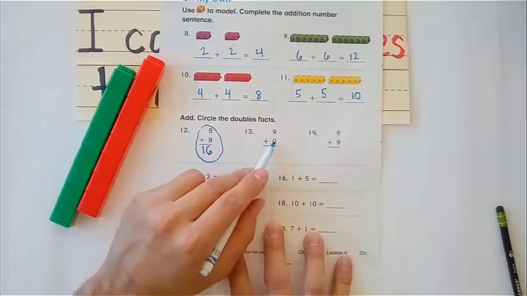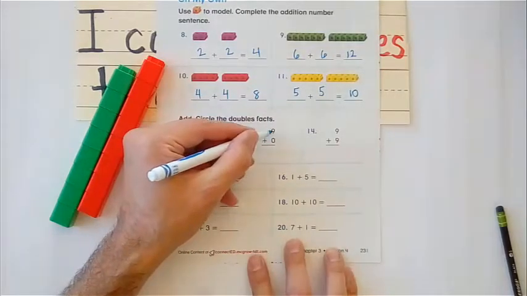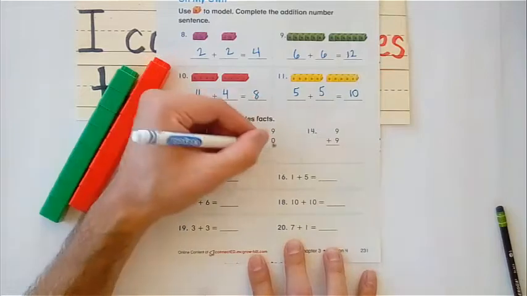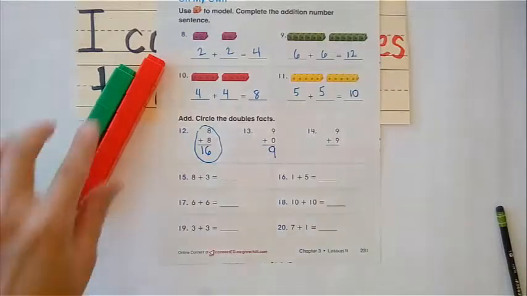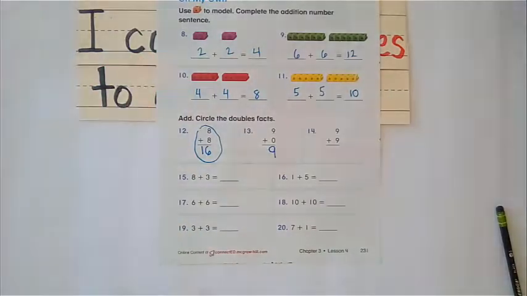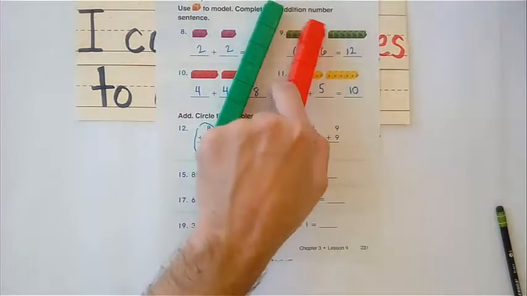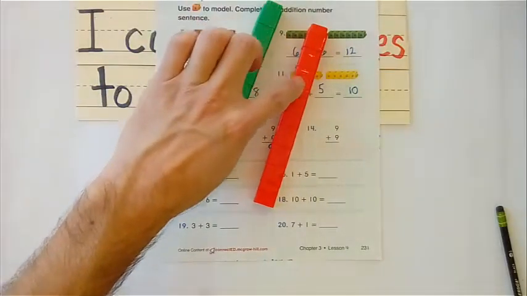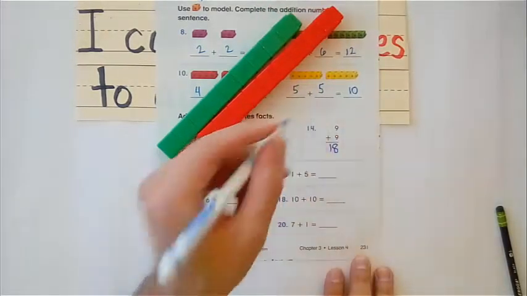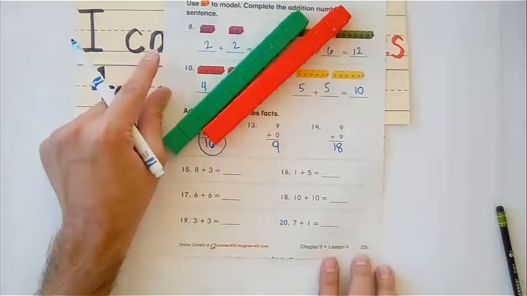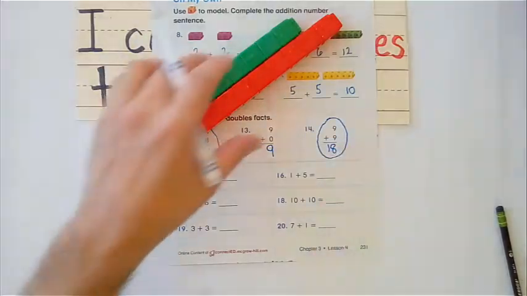Okay, so 9 and 0, are those 2 add-ins doubles? No, they're not. And I already know that anytime I add 0 to a number, to an add-in, it just stays the same. We know that that is 9. We did that in a previous lesson. Okay, how about over here where we have 9 and 9? So let's get our blocks. So I have 9 blocks and 9 more blocks. So let's see, 9, 10, 11, 12, 13, 14, 15, 16, 17, 18. I have 18. Now are these add-ins doubles? Yes, they are, because they are the same number 2 times. So I'm going to circle it.